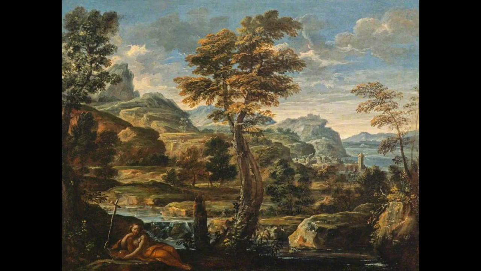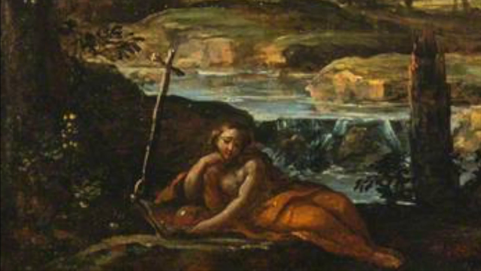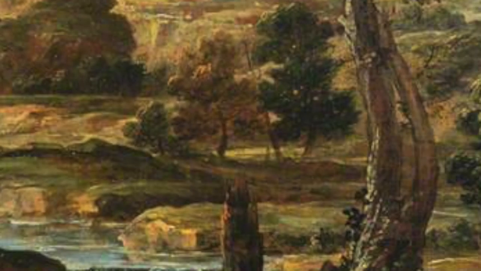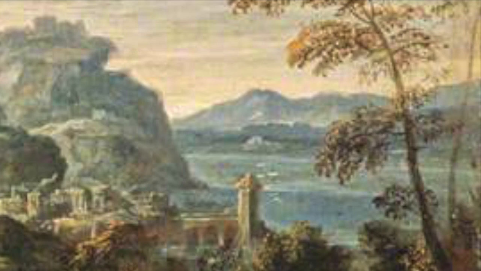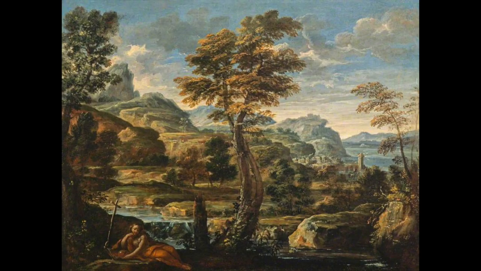When we go back to 16th century landscapes, they basically feature three colors. We see brown, we see green, we see blue. The brown is the foreground, that's the front. In the middle, we see green. And in the background, we see blue. Bam, that's what we got here.